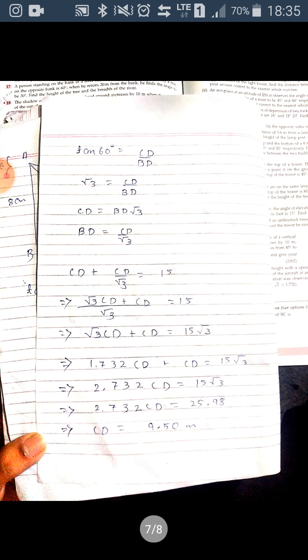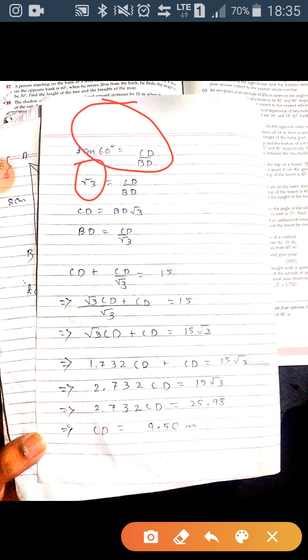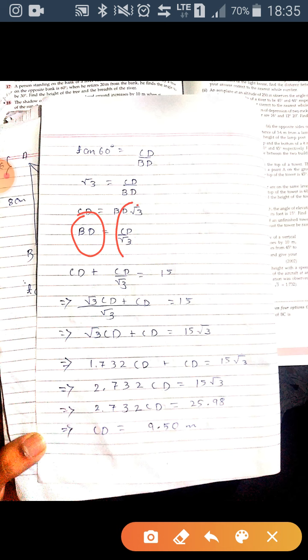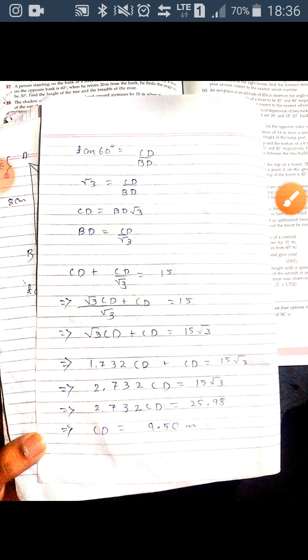Then we move on to the next triangle, where I will write tan 60 degree, because the angle is 60 degree, is equal to perpendicular, which is CD, by base, which is BD. I don't know CD and BD, both of them. Again I know that tan 60 degree is equal to root 3, so root 3 is equal to CD by BD. Then I cross multiply and I get that BD is equal to CD by root 3.